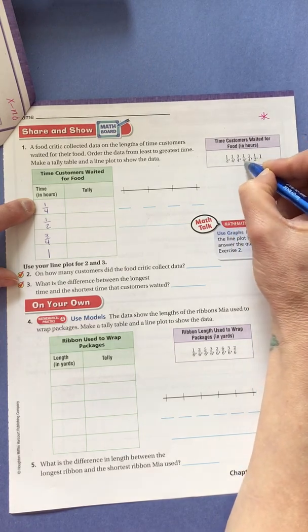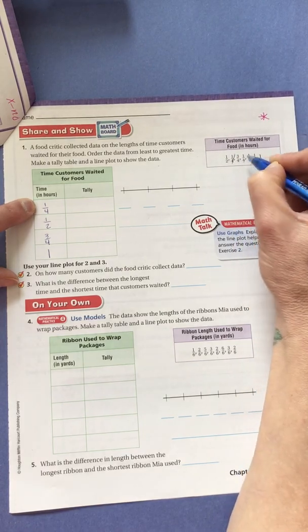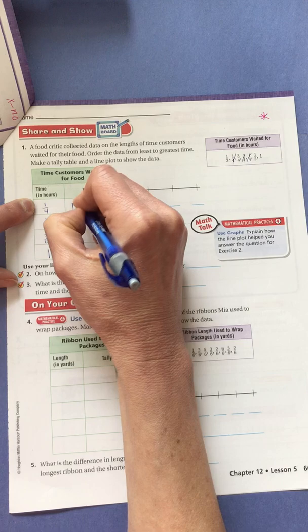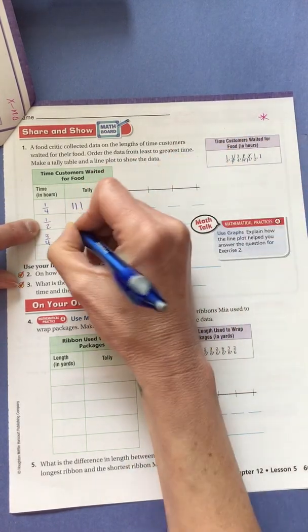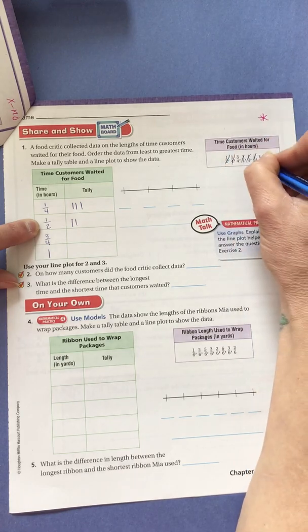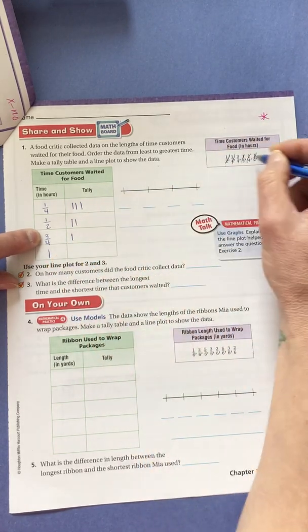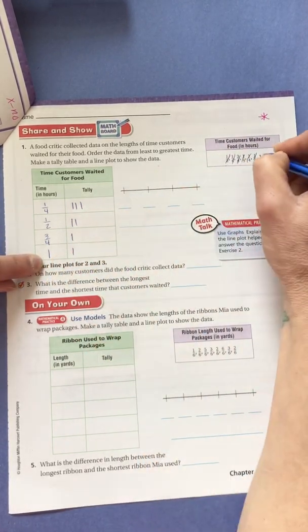So 1/4, we have 1, 2, 3. So I'm going to cross those off and put 3 tally marks. 1/2, we have 1, 2. I'm going to put 2 tally marks, cross those off. 3/4, we just have 1, and then we have 1 for 1 whole hour.